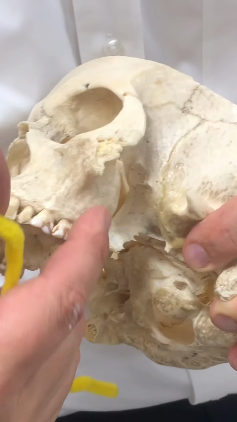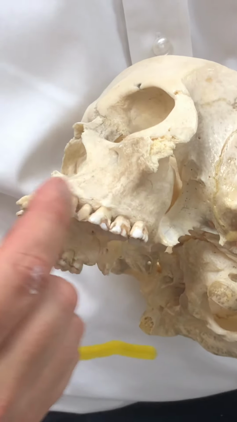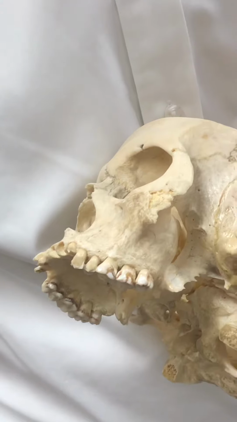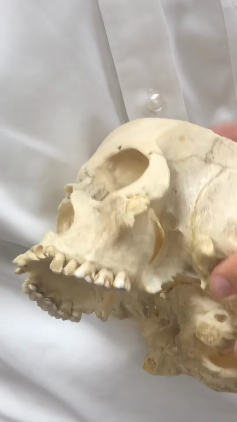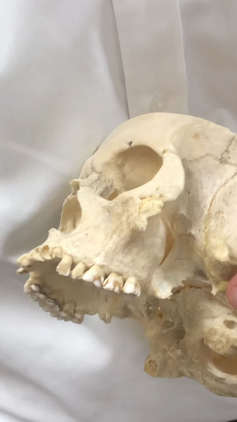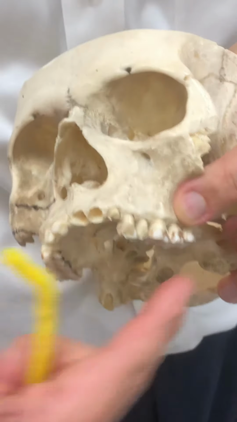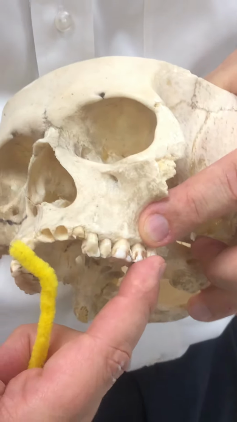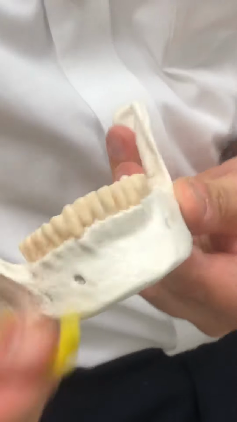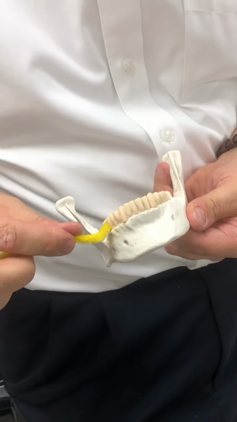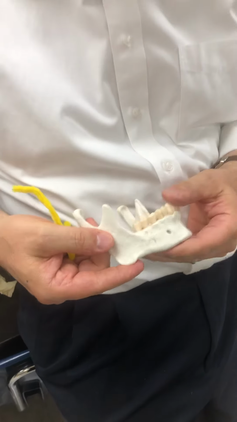Okay? Now, you can see the teeth, and all you have to know for the lab anyways is that these are called alveolar processes, A-L-V-E-O-L-A-R, processes. But since this is the maxilla, these are the alveolar processes of the maxilla. Now, let's go to the mandible, which is the jawbone. Since this is the mandible, these are the alveolar processes of the mandible, the teeth sockets.